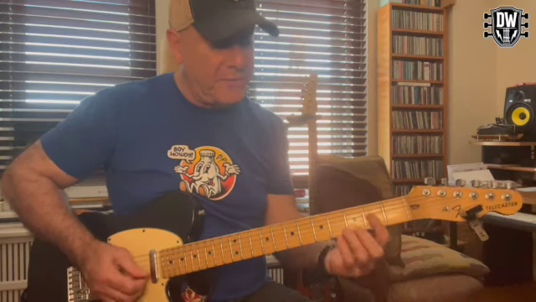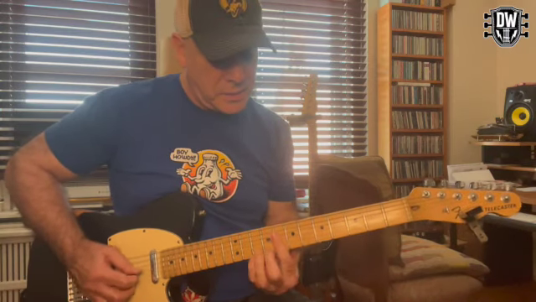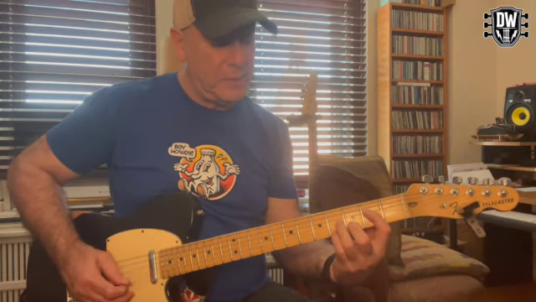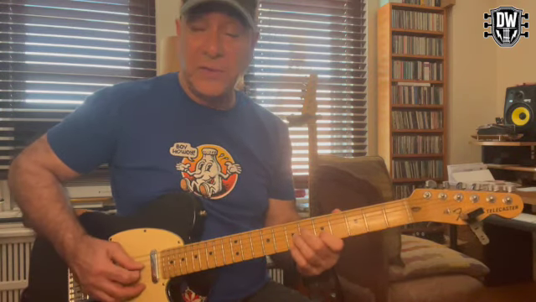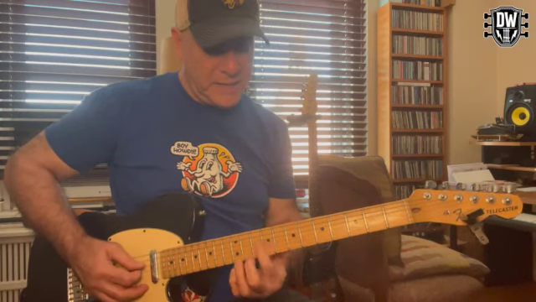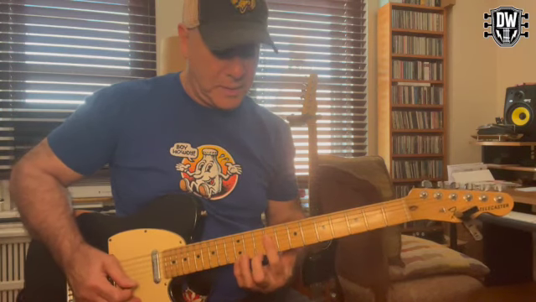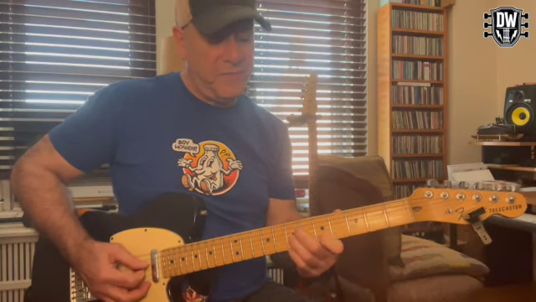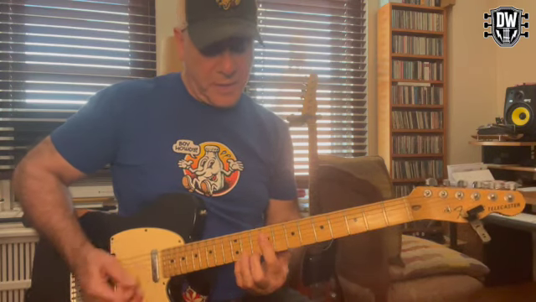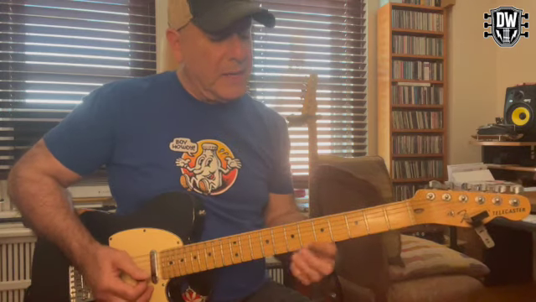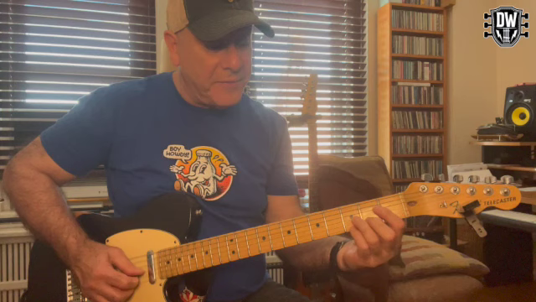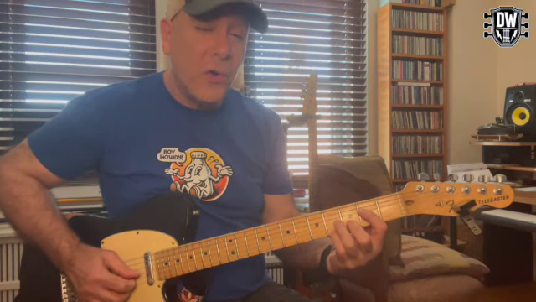So now we go to the 7th chord. E 7th, E 7. Root in the bass, 3rd, 5th, 7th. The cool thing about this is how you can make music out of it, and how you can go from the 1 to the 4 chord.